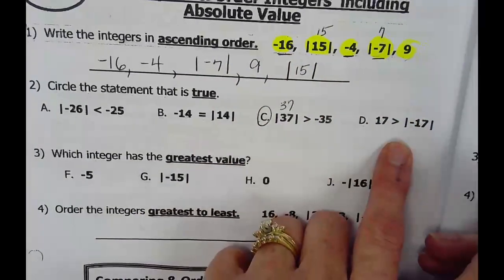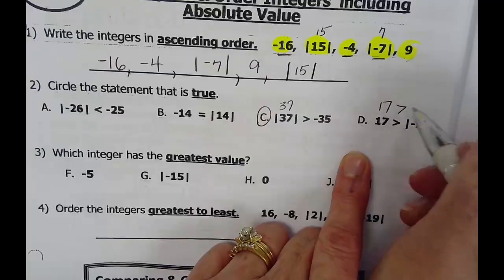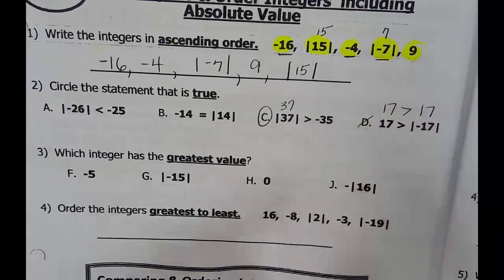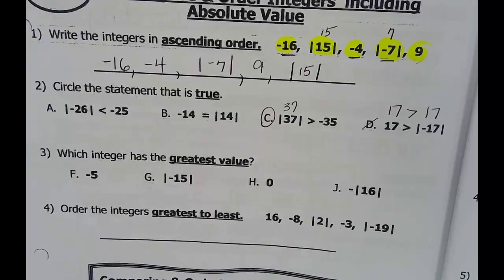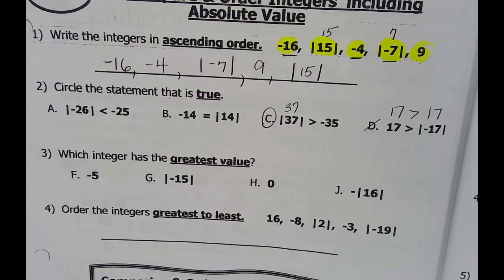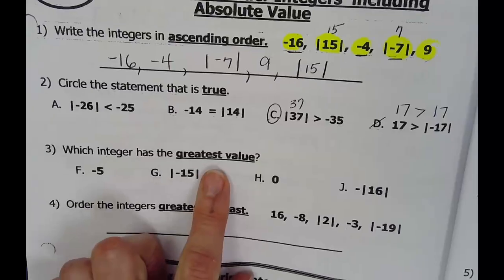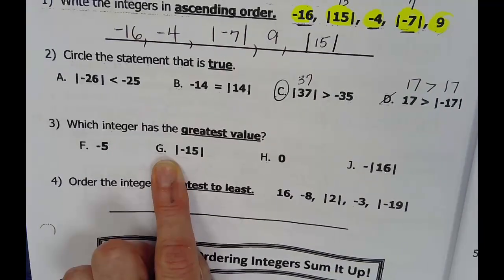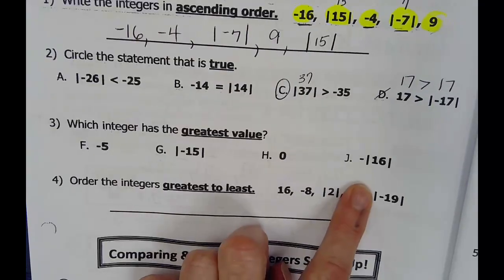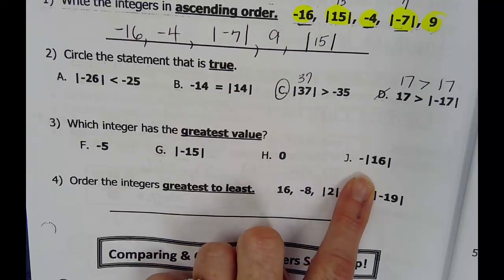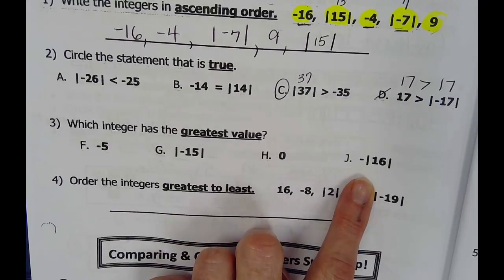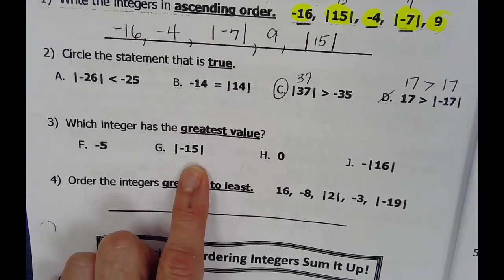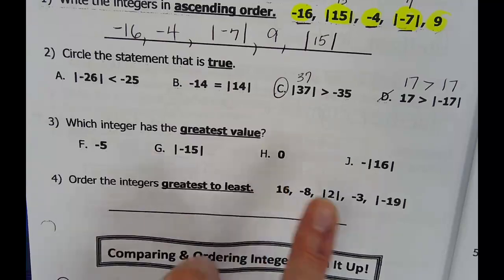I agree. This is 17. Is 17 greater than 17? No, so that's why we're not going to pick D. Any questions about A or B? All right, number 3 says, which has the greatest value? Raise your hand if you picked F, G, H, or J. Okay, so one more time. I maybe went too fast. Raise your hand if you picked F, G, H, or J.